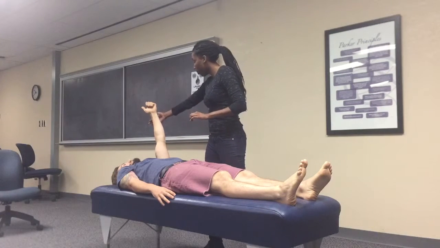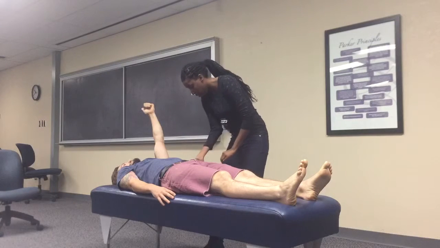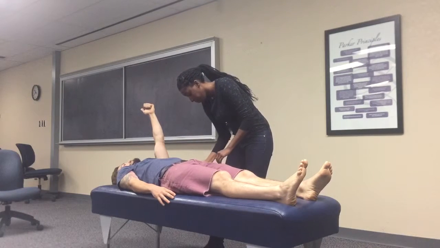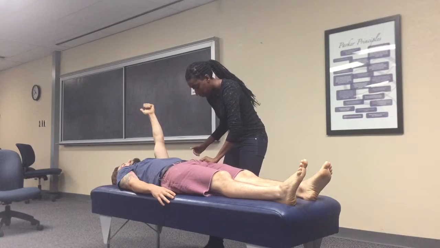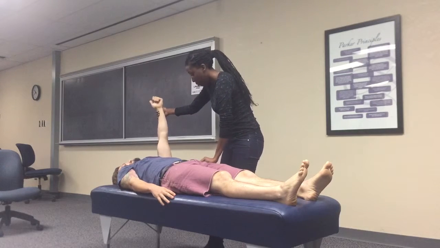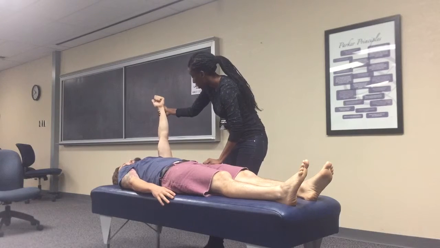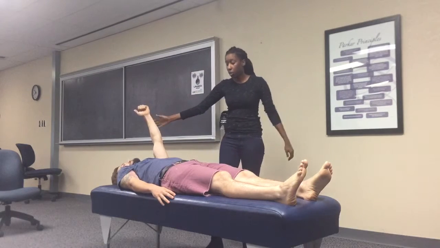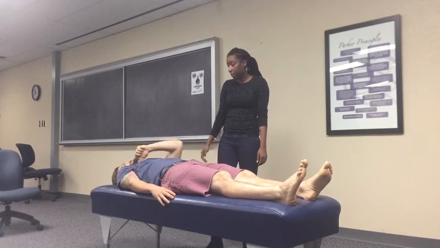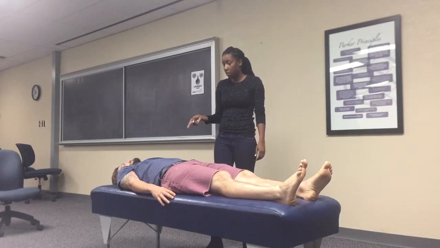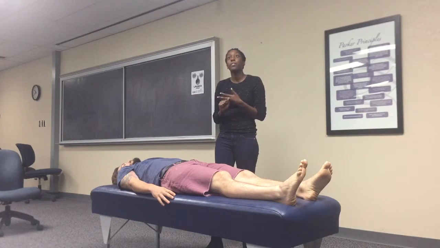So hold that for me, and I will palpate, touch the fossa, and pull, and that is strong. And hold, touch, pull, that one is strong. And I will do the opposite side. And this test is definitive for category 2 if he had a weak fossa.